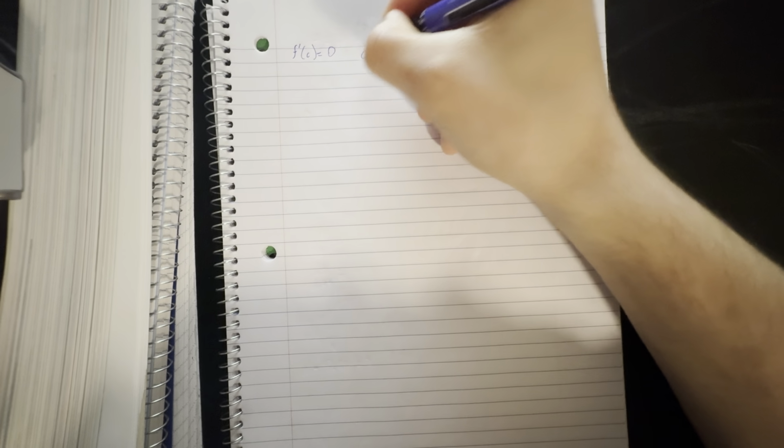Now, if you remember in Calc 1, when you have a point where f prime of c is equal to 0, that just means the slope is 0. There's no slope at this point, and so c is a critical point. This point is either a max or a min. And you could identify whether it is a max or a min by either plugging values, or you could use the second derivative, right?